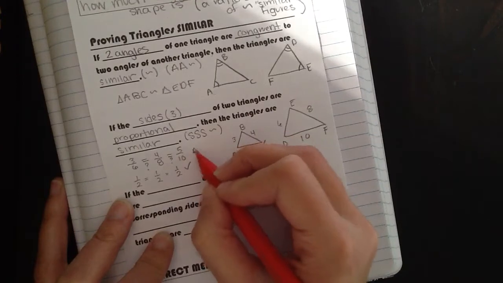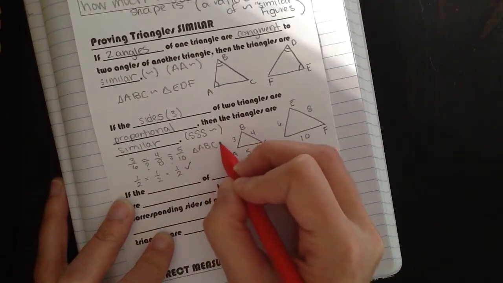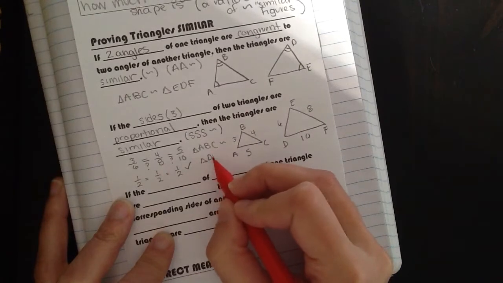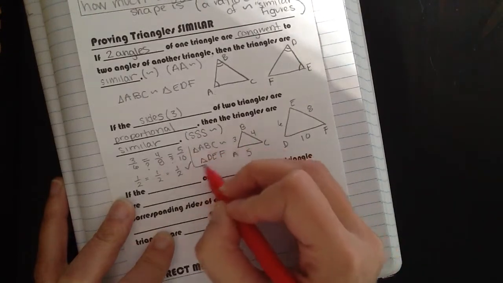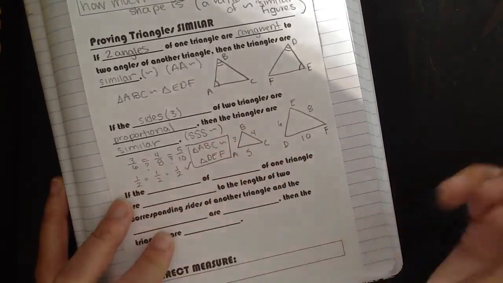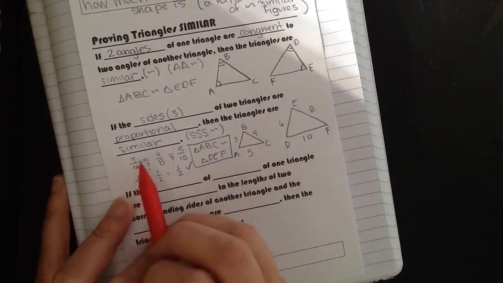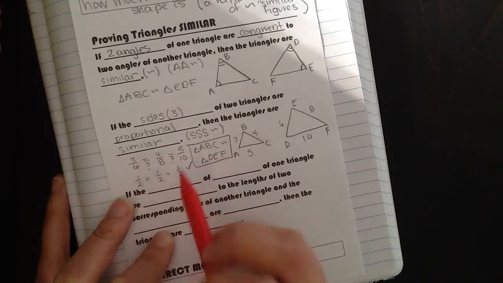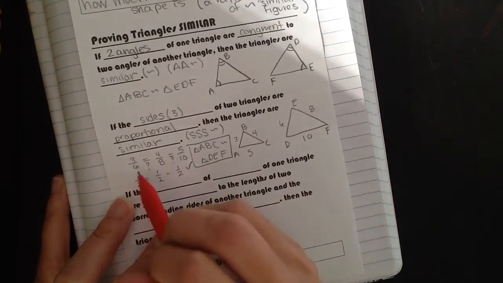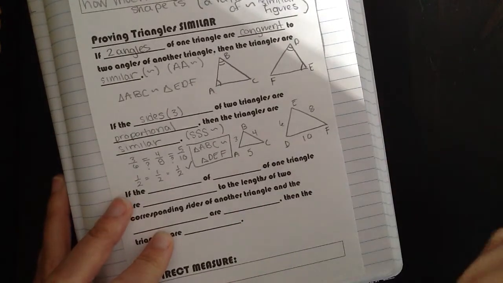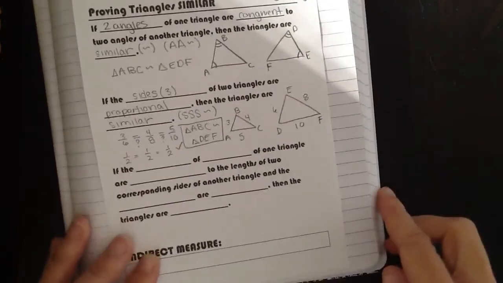So you could say that triangle ABC is similar to triangle, and you want to make sure again that you line them up, so DEF. Now that one was pretty easy. They might not all be that easy, but truthfully you didn't have to do the small triangle on top and the big triangle on bottom. You could switch it around, then all the ratios would just be 2 over 1, and that's okay, as long as all the ratios are the same and you're consistent.